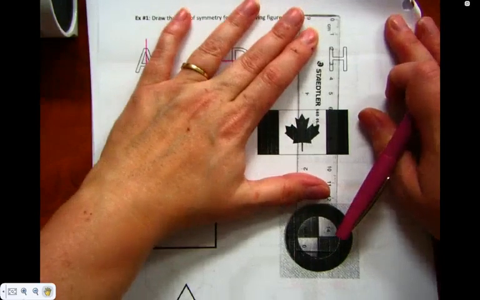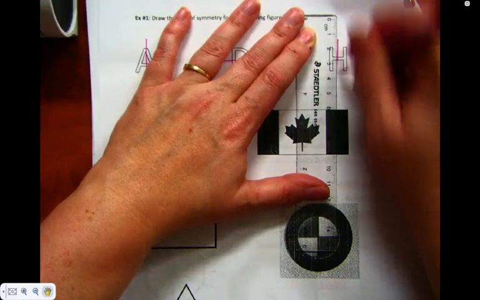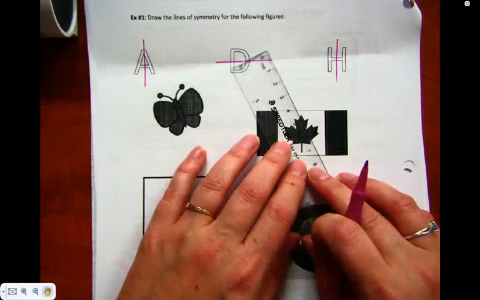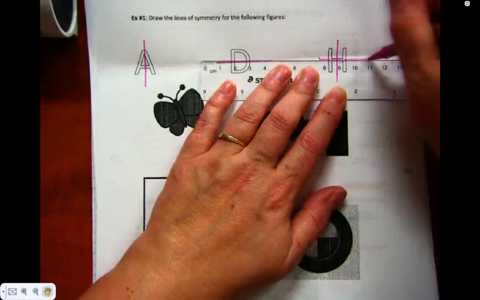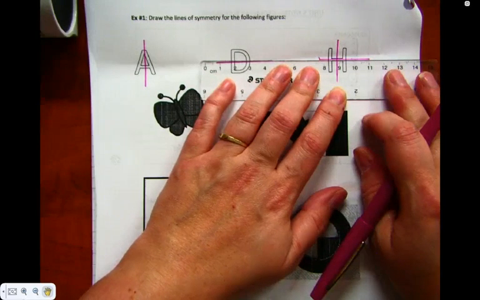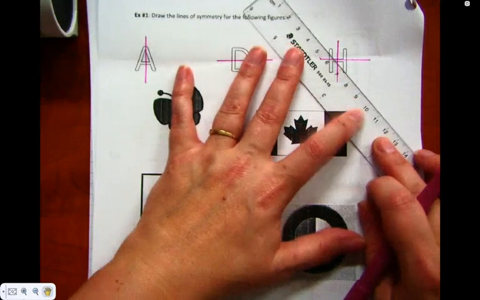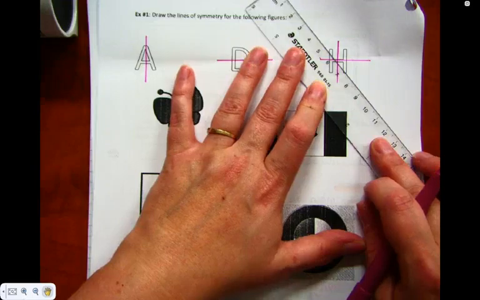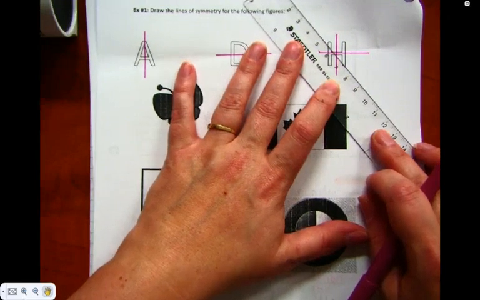Let's do the H. Does it have a vertical line of symmetry? Yes. Does it have a horizontal line of symmetry? Why, yes, it does. Fold it. What about diagonal? So I heard yes and no. Fight it out.